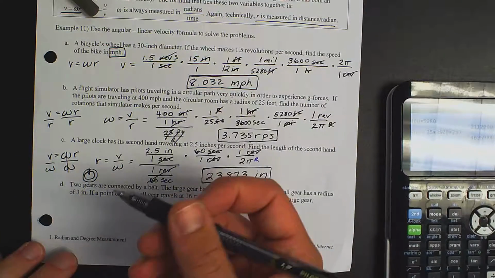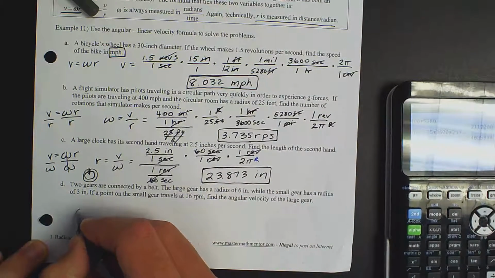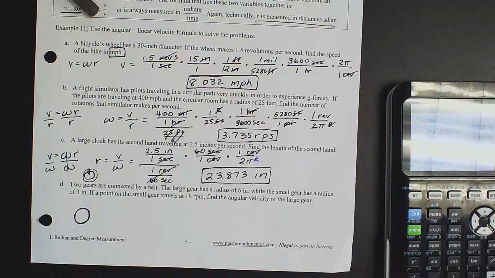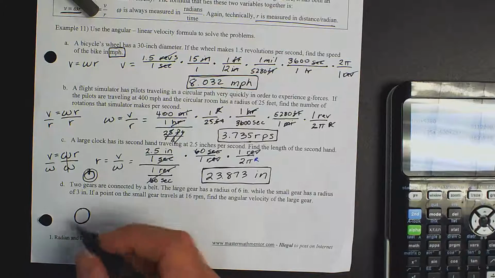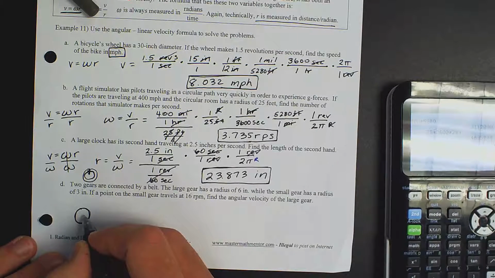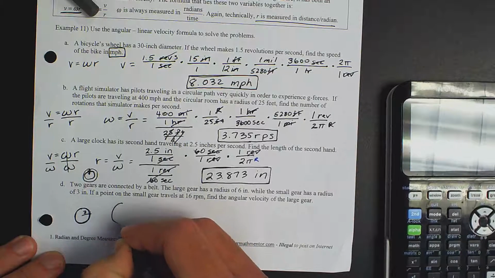So gears are going to be circular, and they could have some teeth on them, right? Just to hold the chain and stuff. Let's make this our small one. Our small gear has a radius of 3, and we'll make our larger one here.